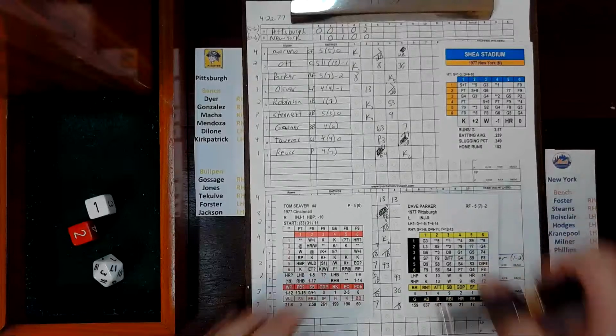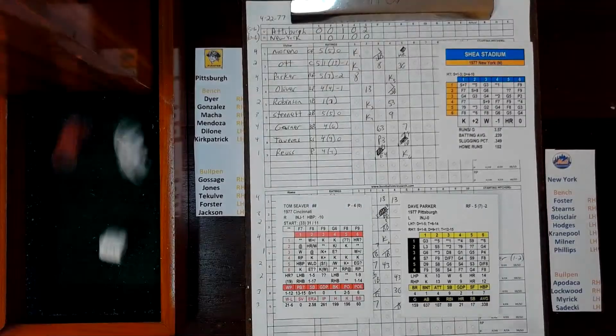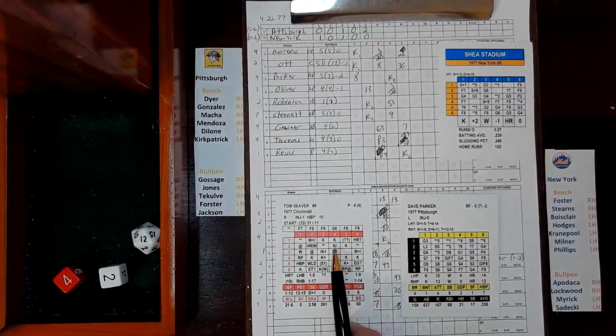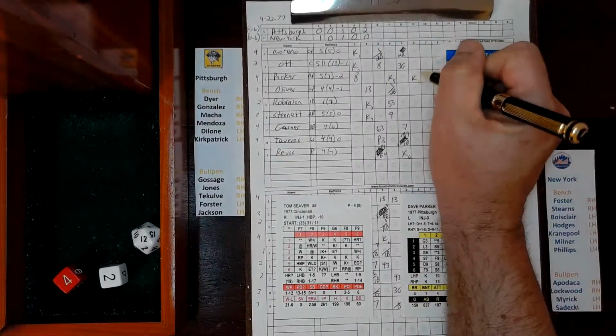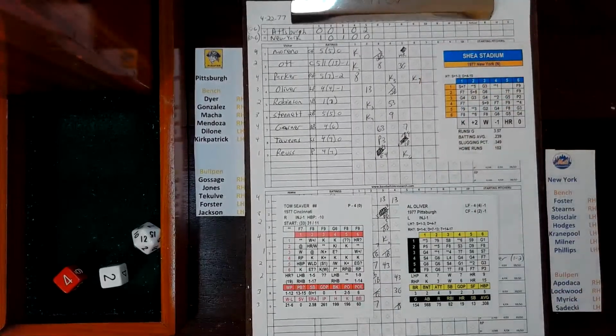Dave Parker leads it off. He's 0 for 2. 4-2. Say strikeout chance. 12 will get him. Strikeout number 7 for Seaver. Here's Oliver.